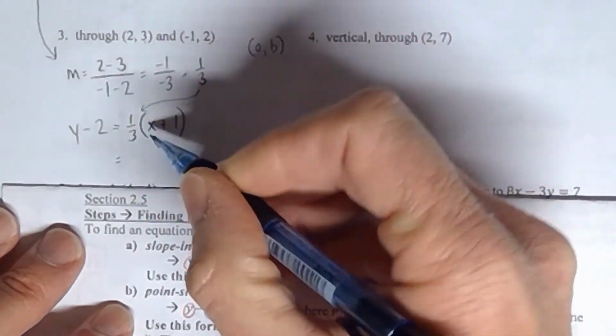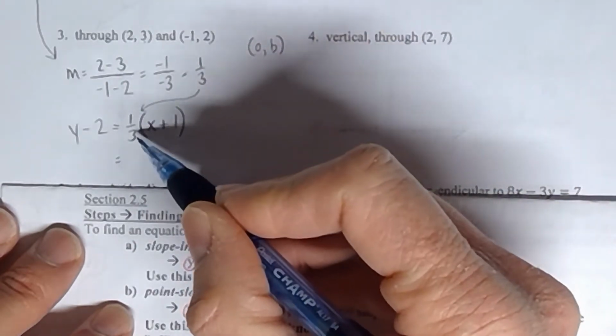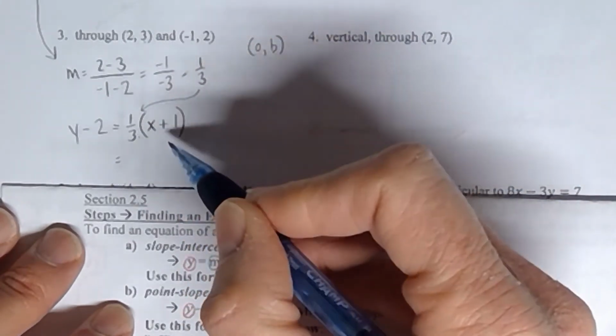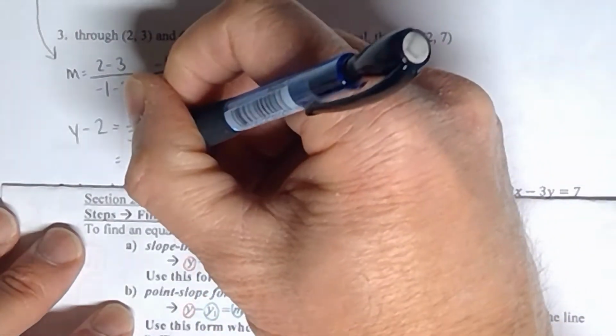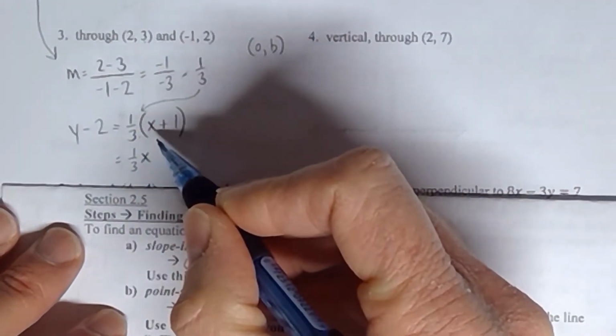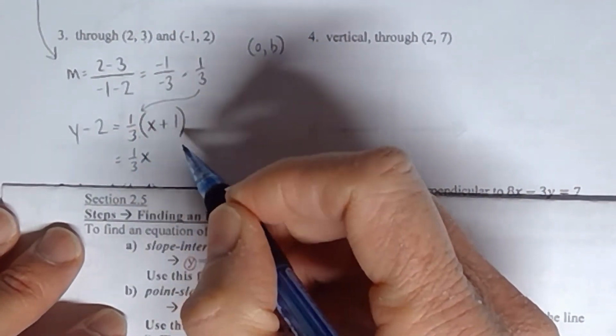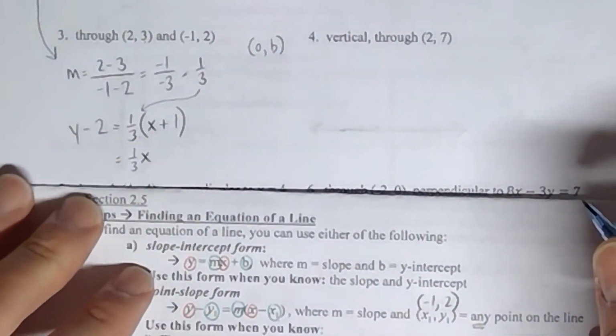And when we do that, we need to distribute the 1/3 to this bracket. Anytime you got a term times a bracket with a couple of terms inside the bracket, you can get rid of the brackets by distributing that out. 1/3 times x is just 1/3 x. Just like 5 times x is 5x, 1/3 times x is 1/3 x.